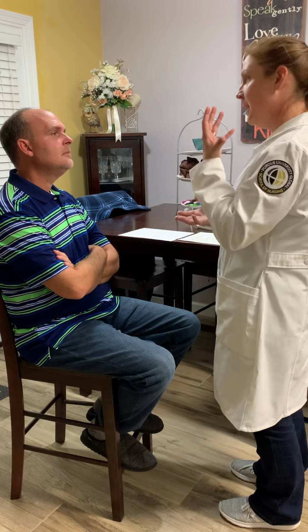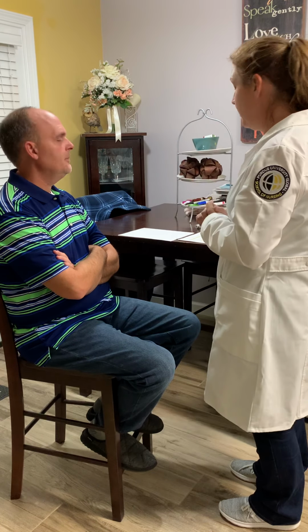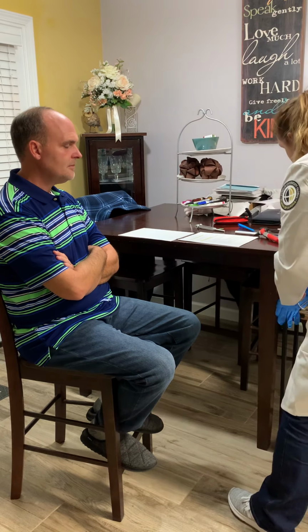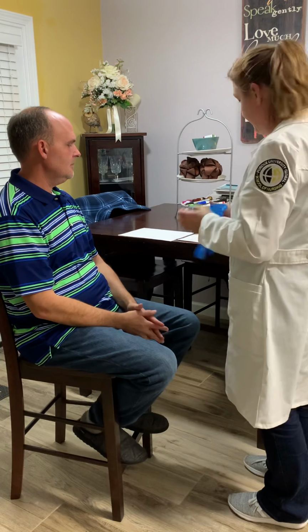Do you have any false teeth that are removable? No. Okay, excellent. I always want to check that with my patients. So here I'm going to put some gloves on.